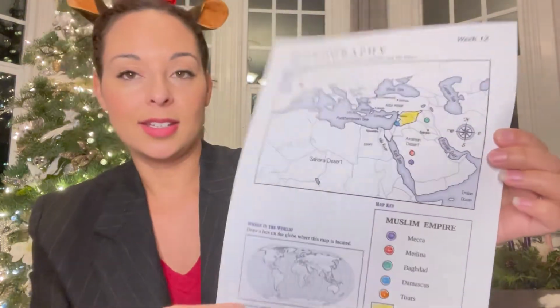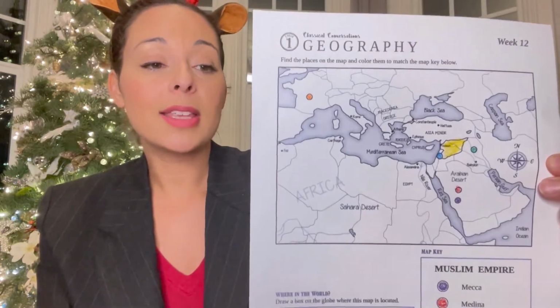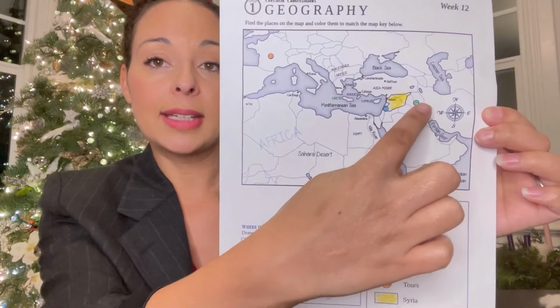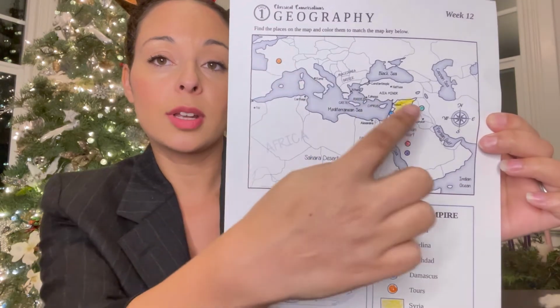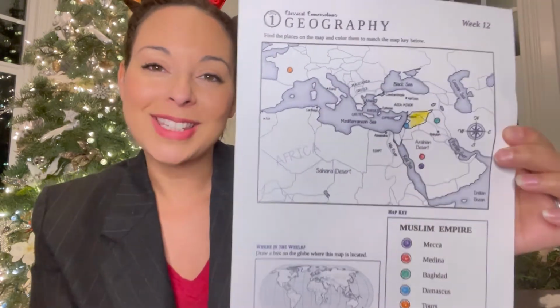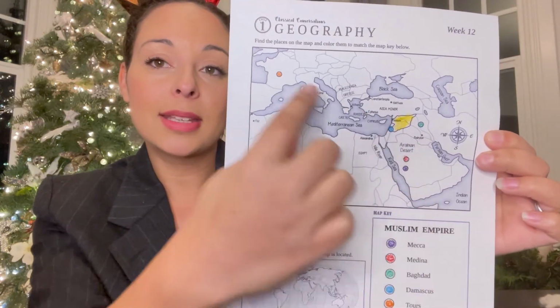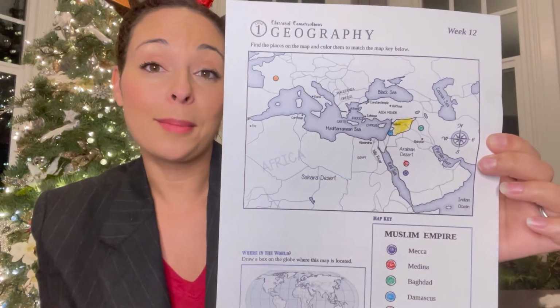So it is the Muslim Empire, Mecca, Medina, Baghdad, Damascus, Tur, Syria. The Muslim Empire, Mecca, Medina, Baghdad, Damascus, Tur, Syria, Muslim Empire.